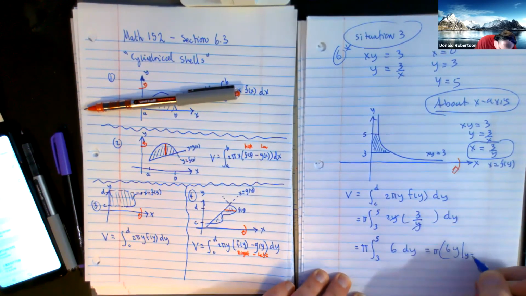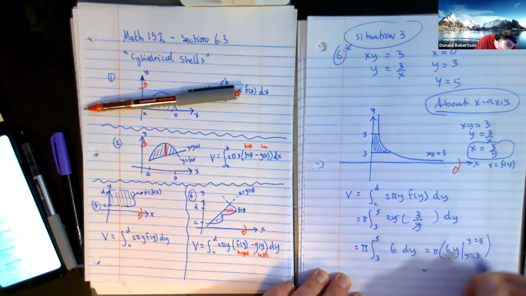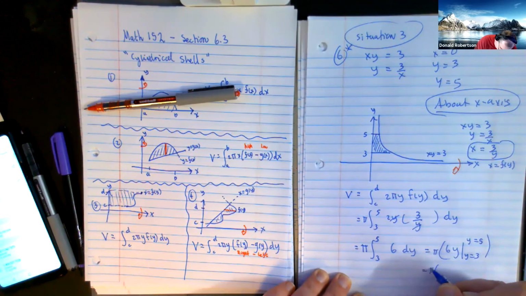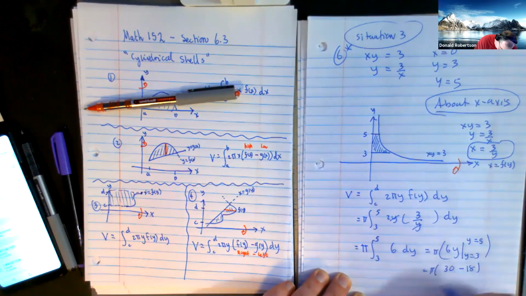Evaluated at y equals 3 to y equals 5. Plug in 5, you get 30. Take away, plug in 3, you get 18. And the answer, 12 pi.